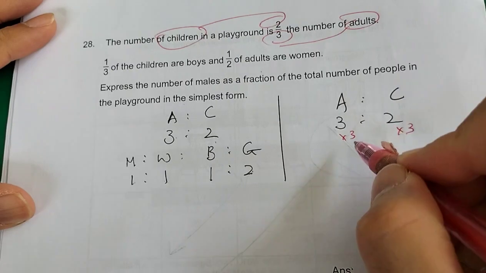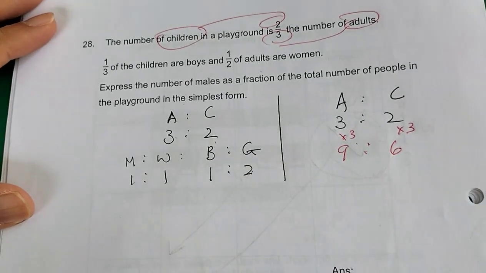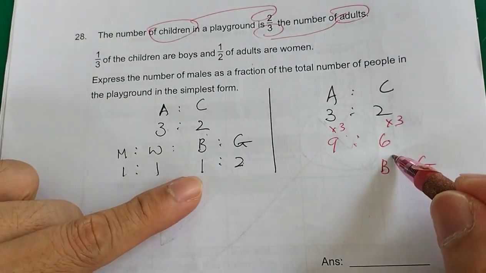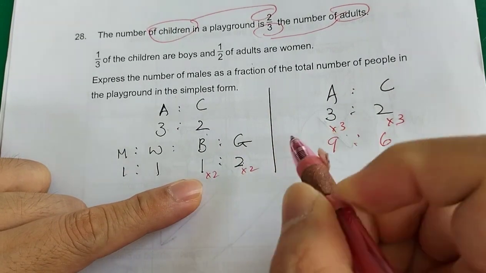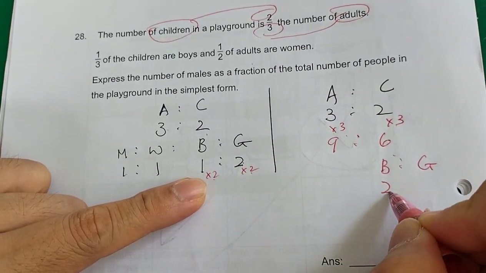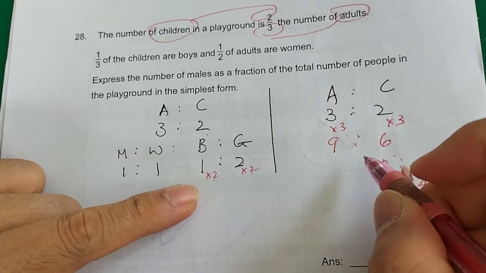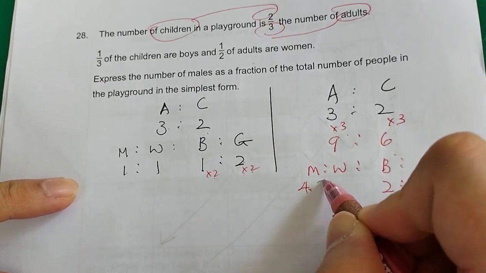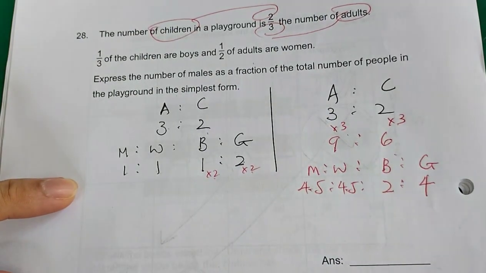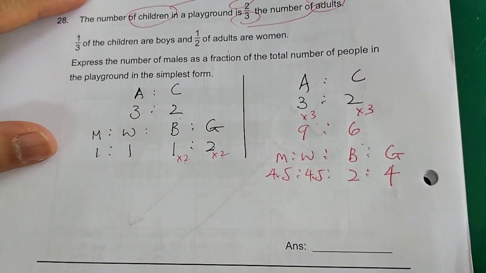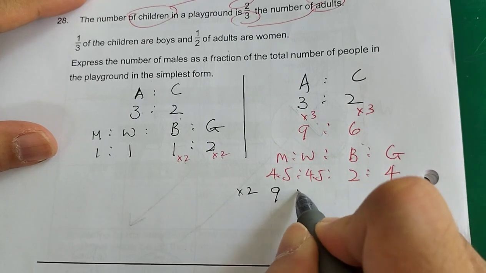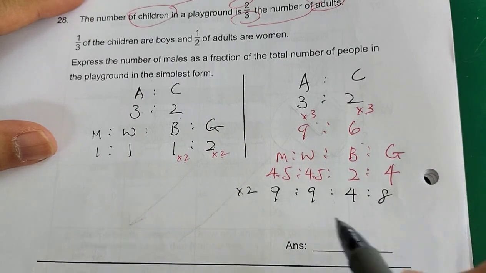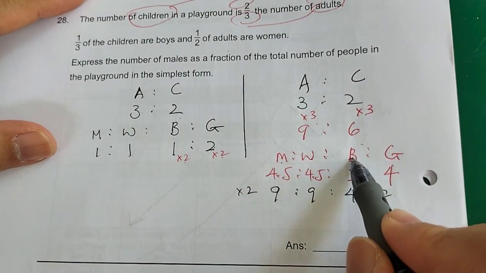Okay, I times 3 times 3 to get 9 is to 6. Why 9 is to 6? Because I see that for the boys and girls, if it's 6, I can spread this over into times 2 times 2, right? 2 plus 4 is 6. So now I have 2 parts is to 4 parts here. Now how about the adults into male and female? It can be 4.5, 4.5. Now of course I know you're going to tell me I can't have decimals in ratio. Of course you can't. So now I multiply by 2, I'll have 9 is to 9 is to 4 is to 8. And this would be the ratio of the men to women, boys is to girls.